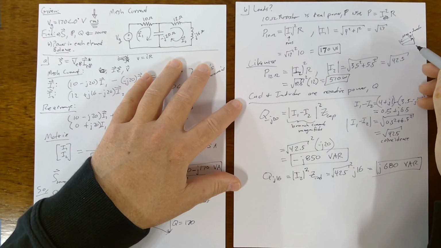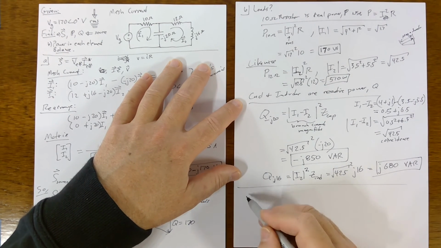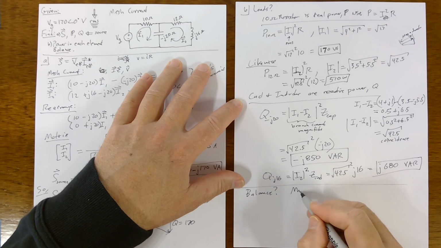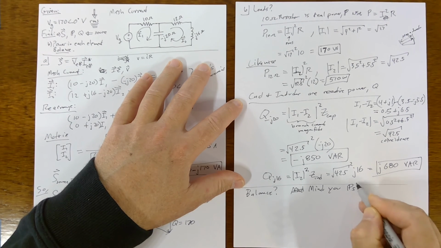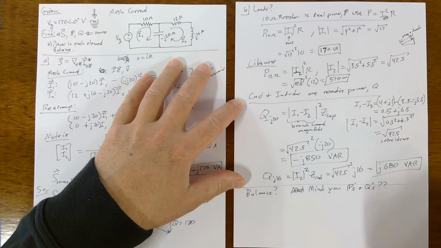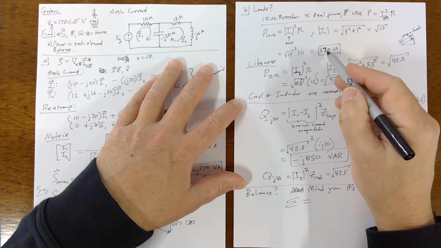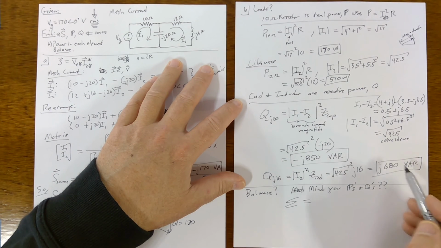Okay, where's our 170, 510, J850? Do these balance? They should, or we messed up. What's the sum of these? It's going to be 170 plus 510 minus J850 plus J680.